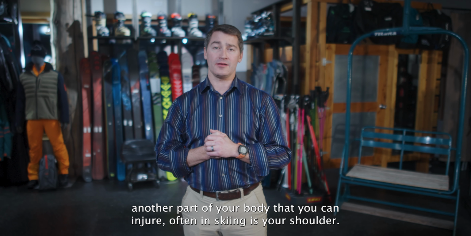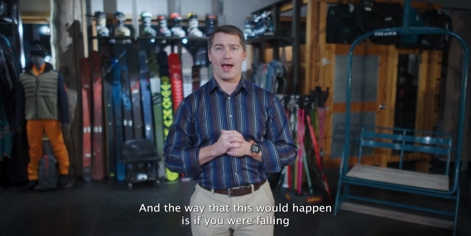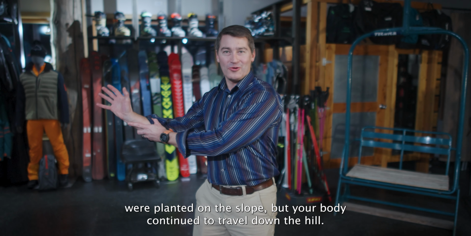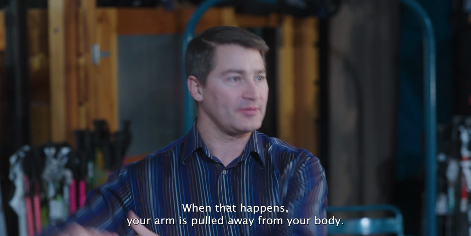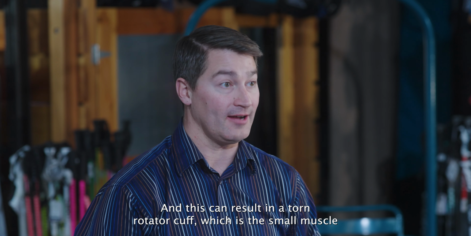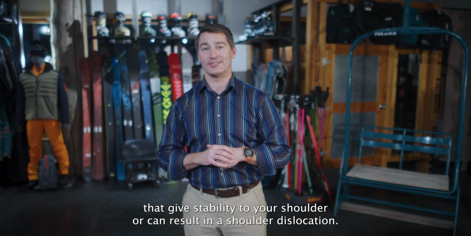Another part of your body that you can injure often in skiing is your shoulder. The way that this would happen is if you were falling and you reached out for the snow and your hands were planted on the slope, but your body continued to travel down the hill. When that happens, your arm is pulled away from your body, and this can result in a torn rotator cuff, which is the small muscles that give stability to your shoulder, or it can result in a shoulder dislocation.